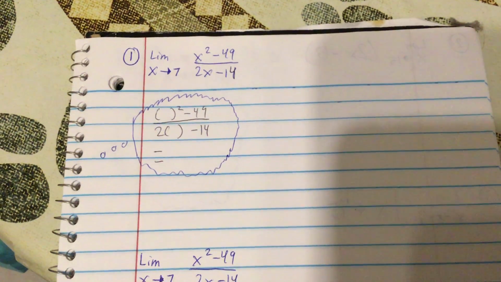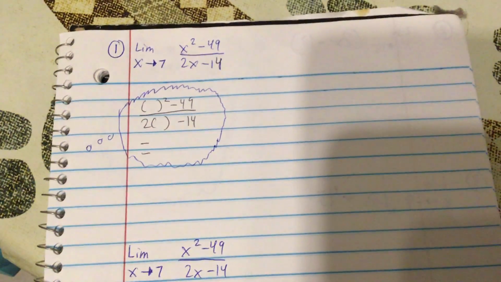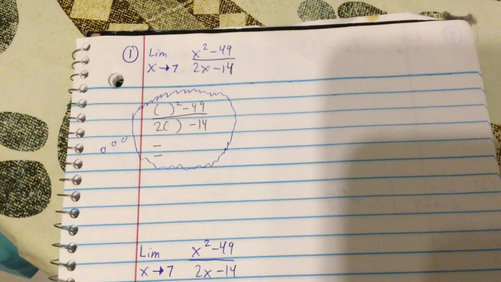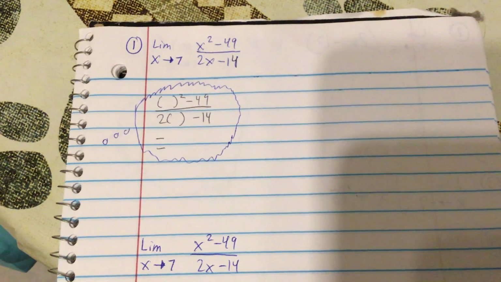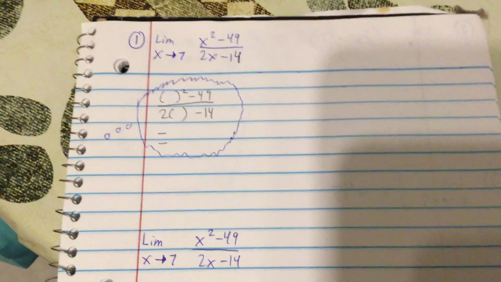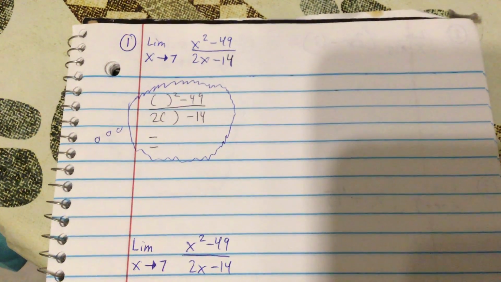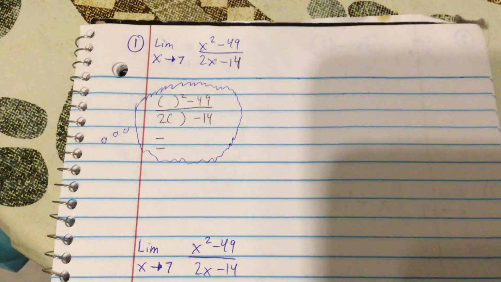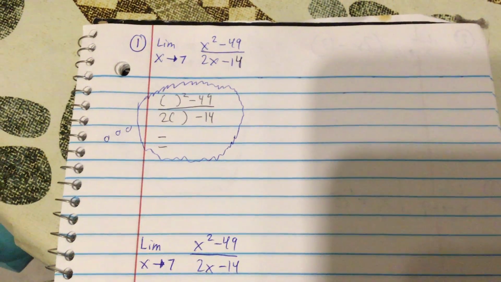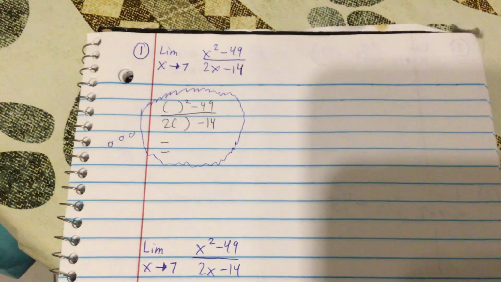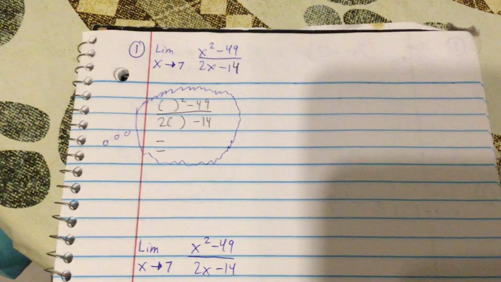All right, the last review day before I give you guys the take-home test. It's limits involving 0 over 0. The directions are going to say, evaluate the limit. Is the x value continuous or discontinuous? So that's all you need to do.